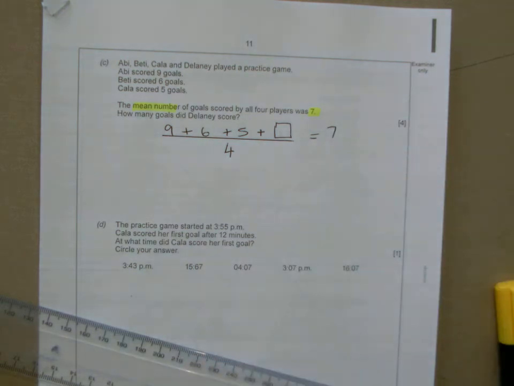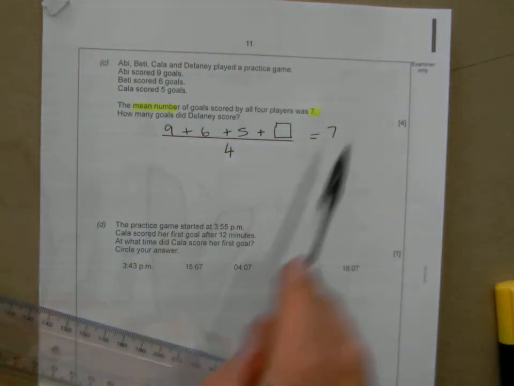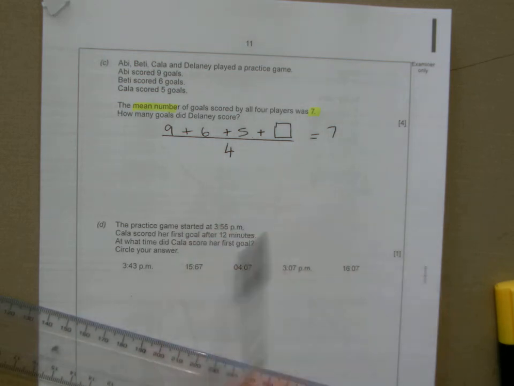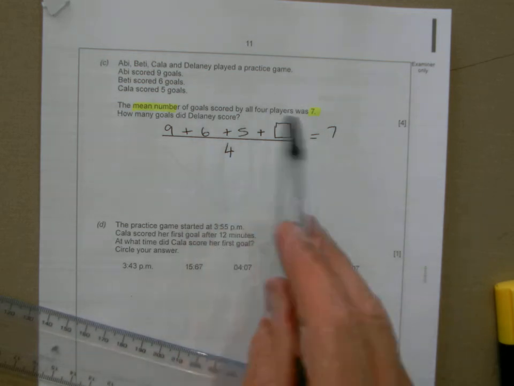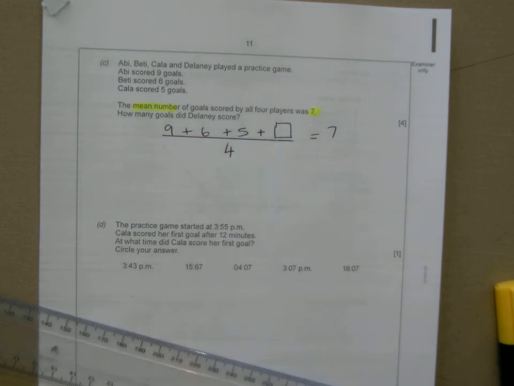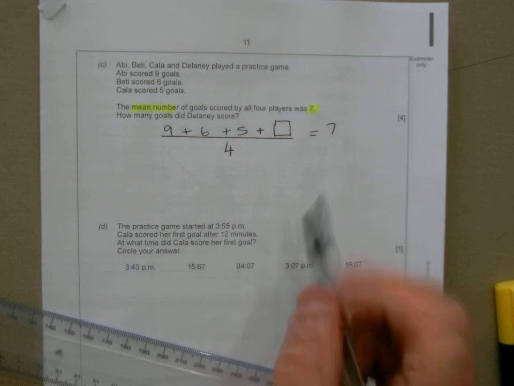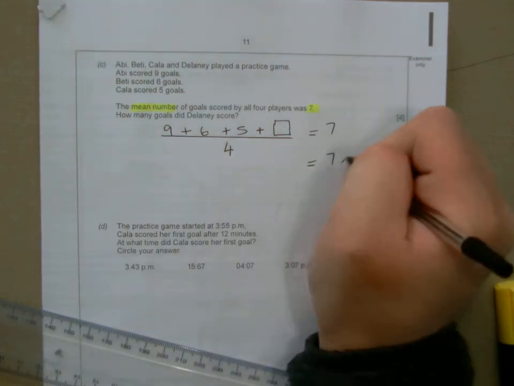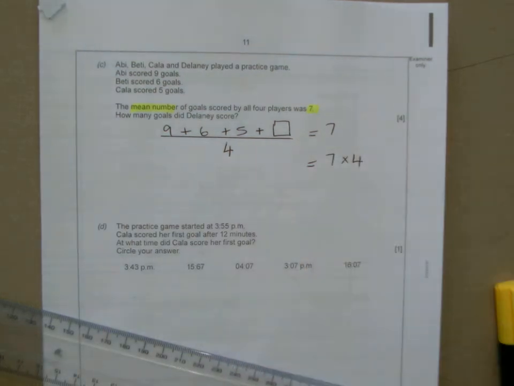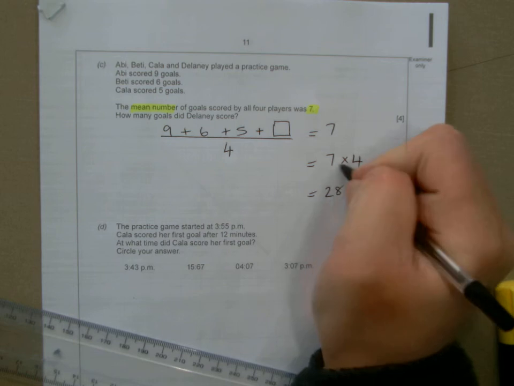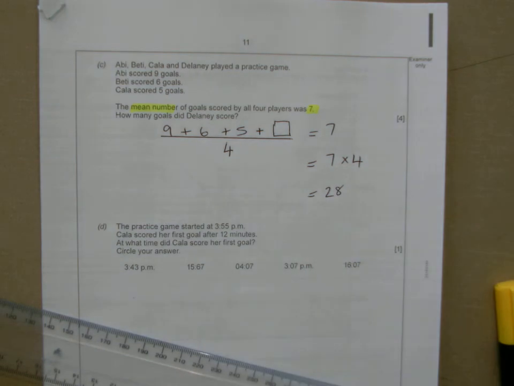So you can think of this exactly as what it is, which is an equation, and use the information you've got to work out what that box is. Because we're dividing by 4, you can take that 4 over the other side and multiply. So you get what all their scores need to add up to. All their scores need to add up to 28 effectively, because that's what 7 times 4 is.